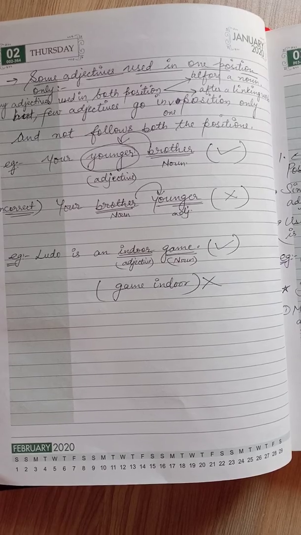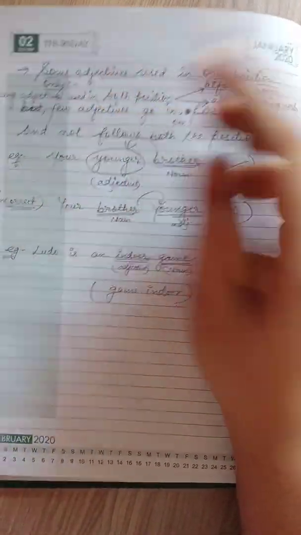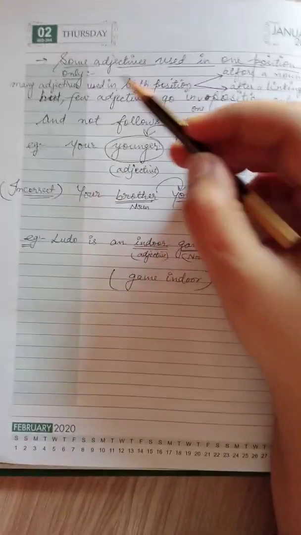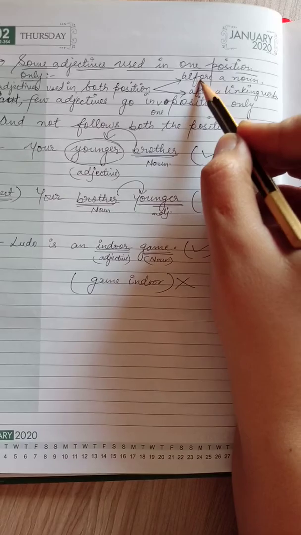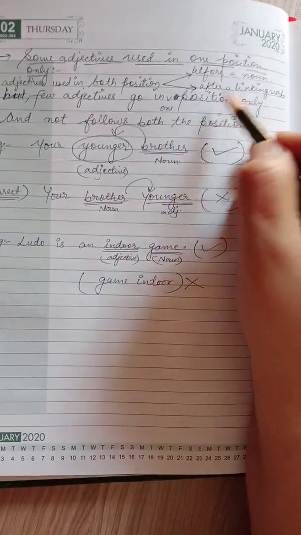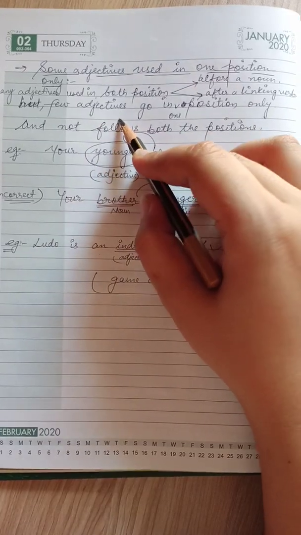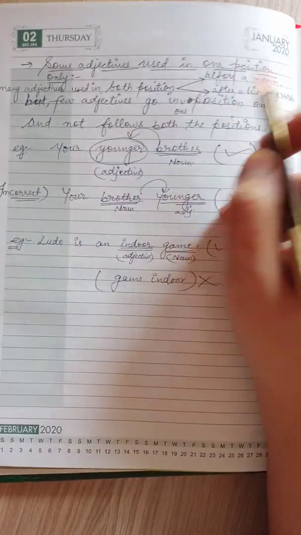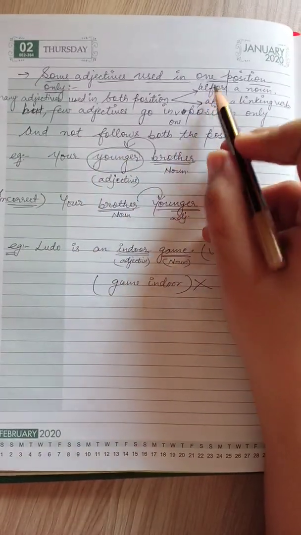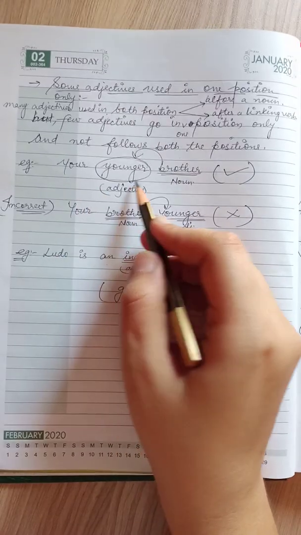Now students, let's talk about some adjectives used in one position only. We already know that most adjectives are used in both positions, before a noun or after a linking verb, as I have just told. But a few adjectives go in only one position, not both. Like you can see here in an example, your younger brother.